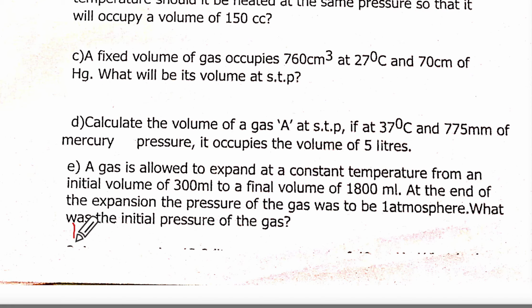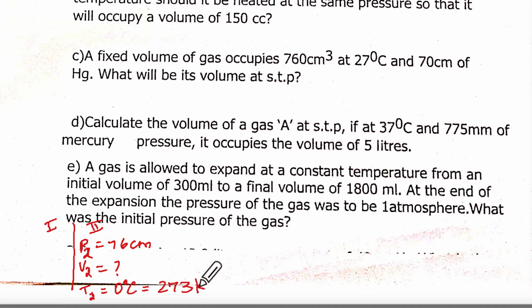What does this mean? There is case 1 and case 2. What will be the volume at STP, meaning P2, V2, T2? Pressure will be here. They have given 70 centimeter, so we'll write 76 centimeter. Sorry, this is P2, V2, T2. And this will be 0 degree C, which will be how much? 273 Kelvin.